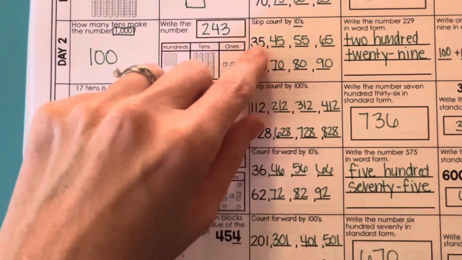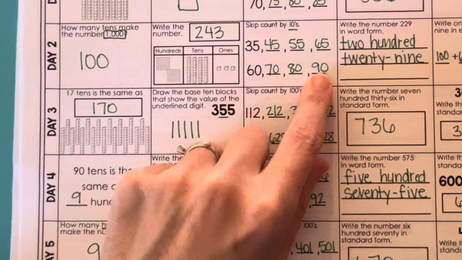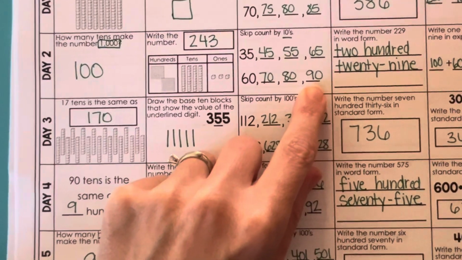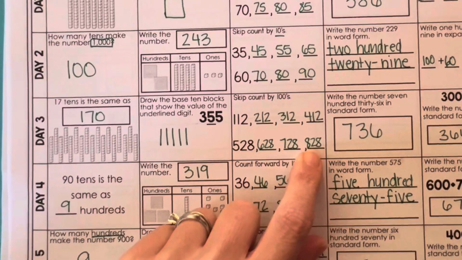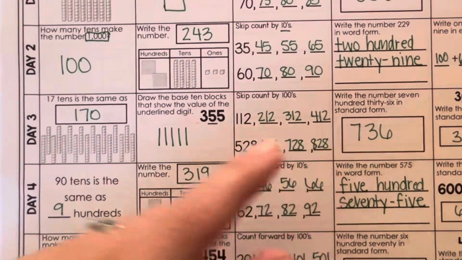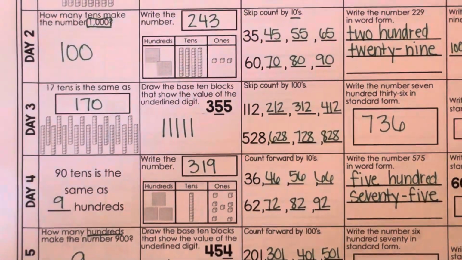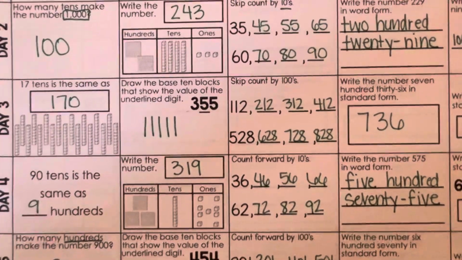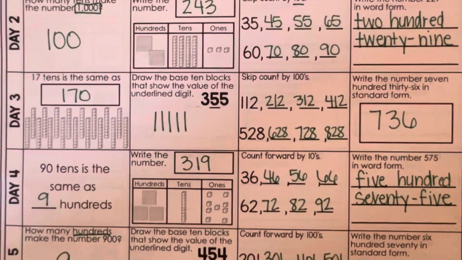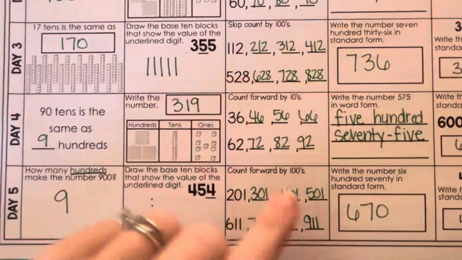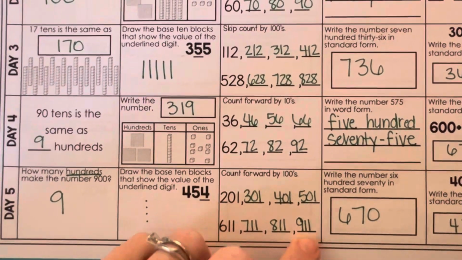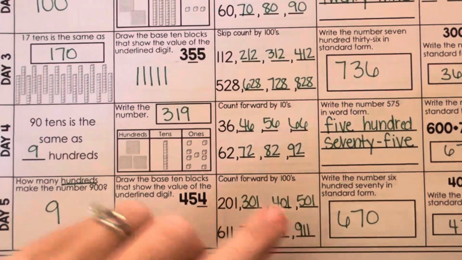If you want to do a continuation on this, ask them what's going to come next, because we do move into hundreds there. And here as well, you could say, what would I say next? And keep going if you want to practice, because moving into 1028, 1128, that's a really good skill for them to be able to do. And same here, they can do that. They're skip counting by hundreds.